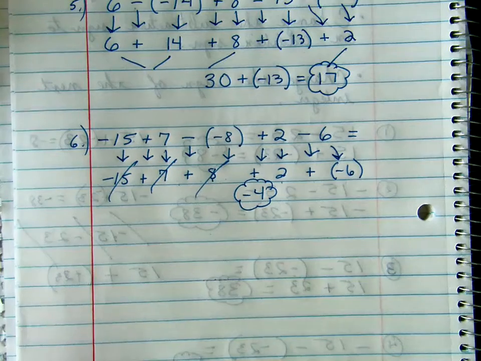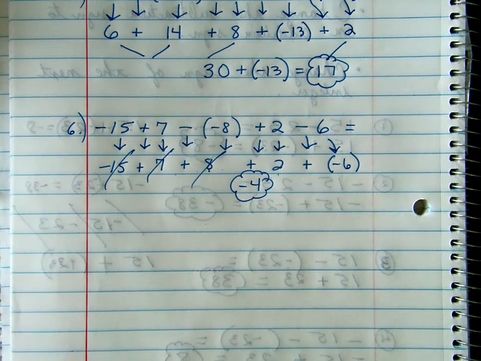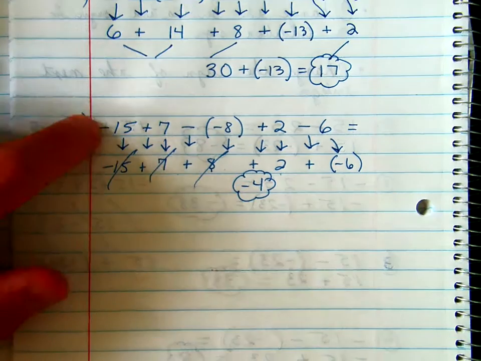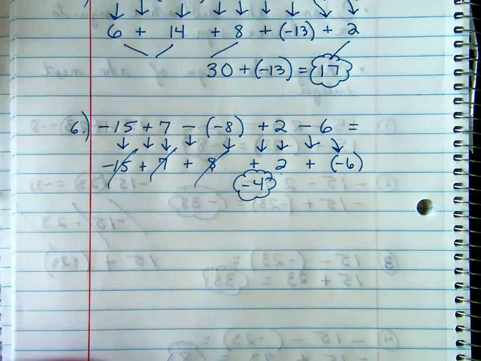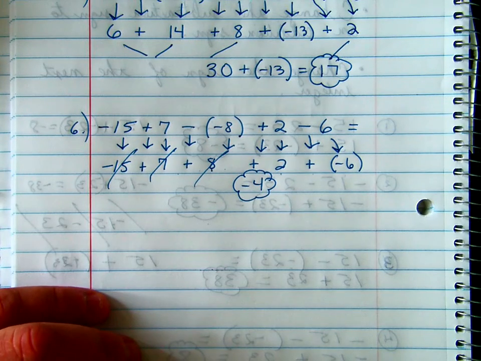I'd like to explain myself. When I wrote down the 15, I thought I accidentally put positive 15 instead of negative. It's a permanent marker. You can't erase that. Stuck. All right, let's try one more.